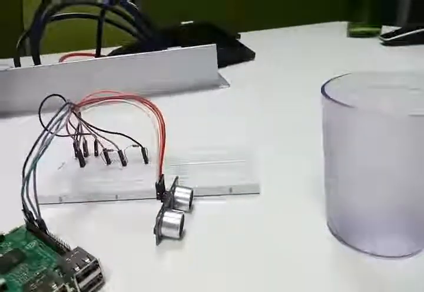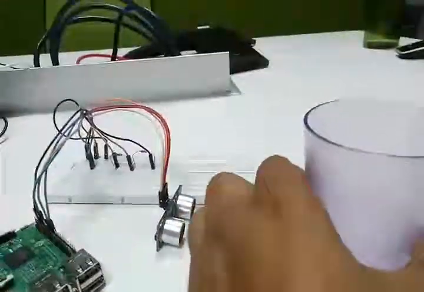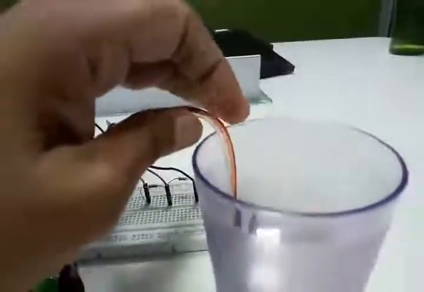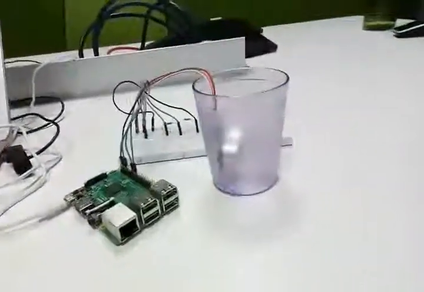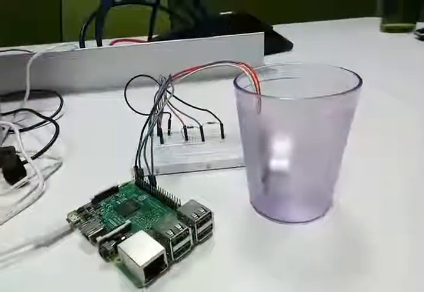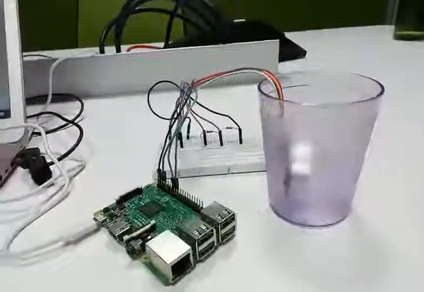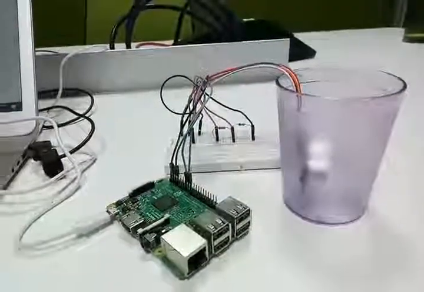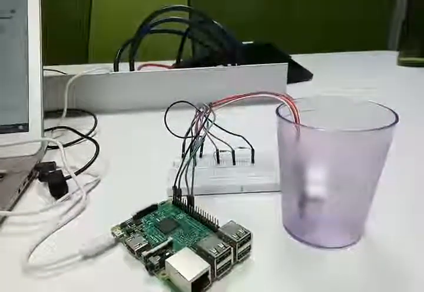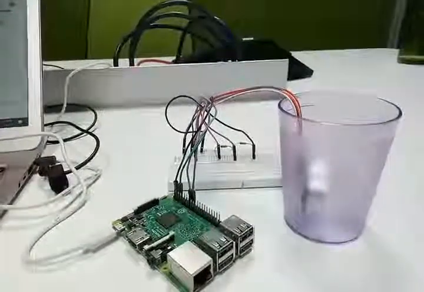So let me put this sensor here on my silo. This is the silo that I kept here. Using this UV sensor, it reads the distance, and we have a threshold distance maintained using the Python code that we used. Then it will give you a buzz using the Azure IoT platform.